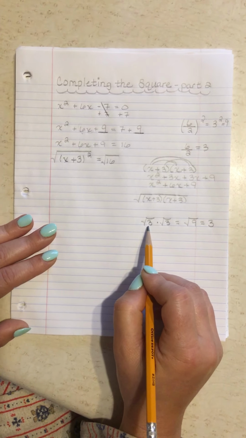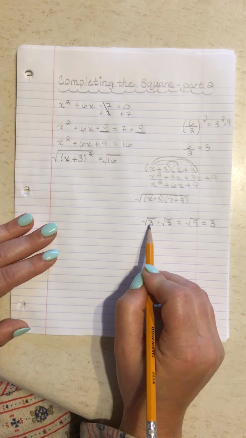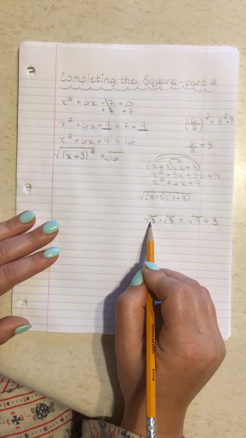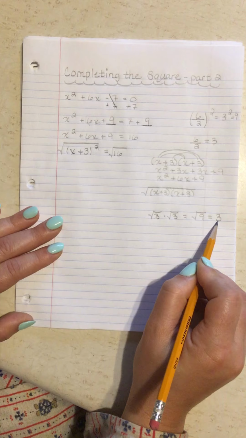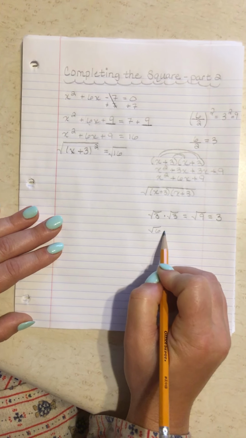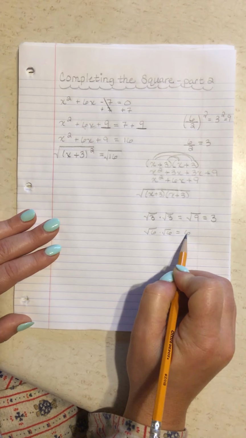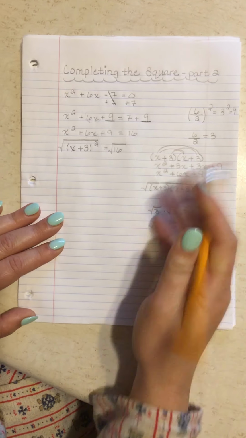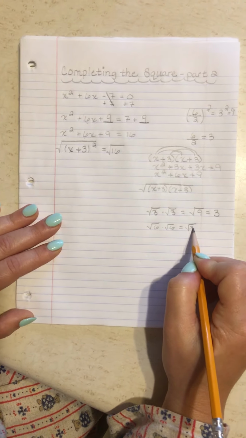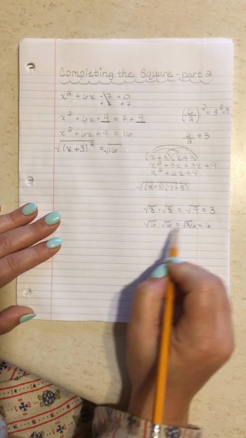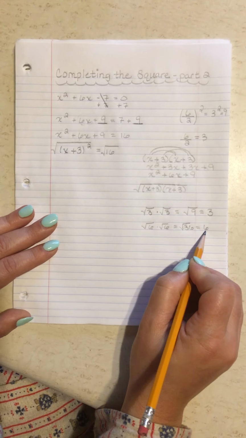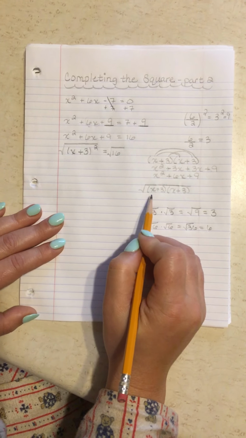But remember, when you're multiplying by a square root, if the number is the same under the radical, it just becomes that number. Example, the square root of 6 times the square root of 6 just becomes 6, right? Because it became the square root of 36, which just equaled 6. So the rule is that if you have two of the same numbers under the radical, it just becomes the number.